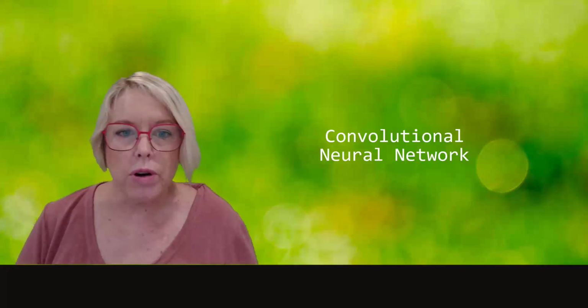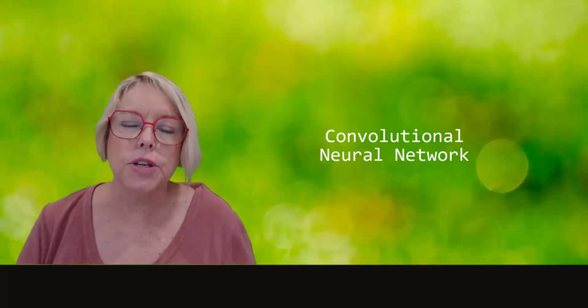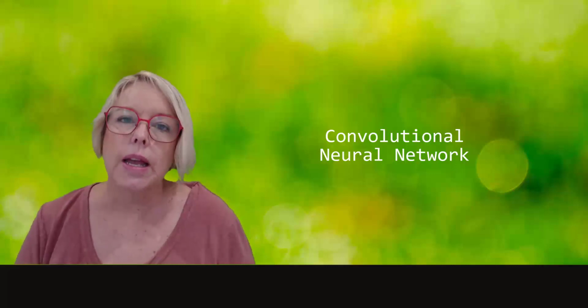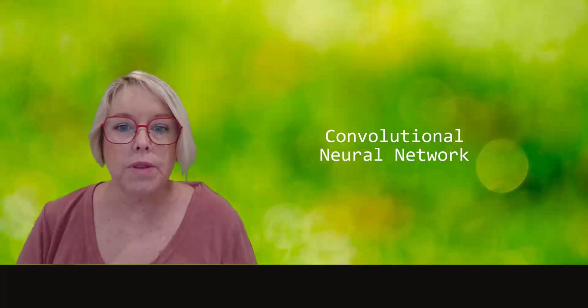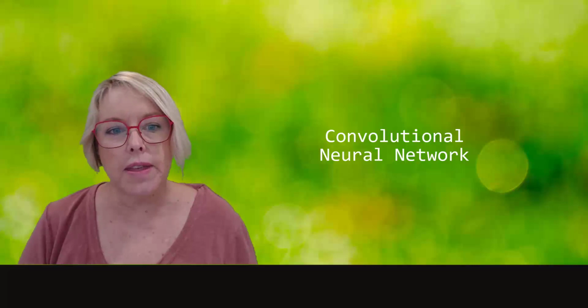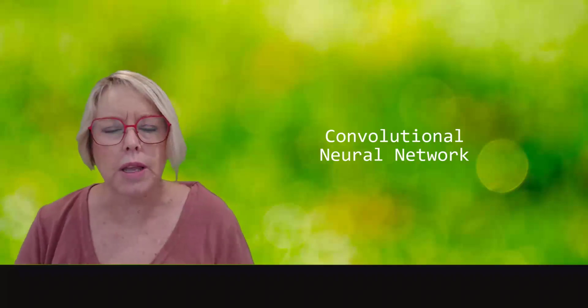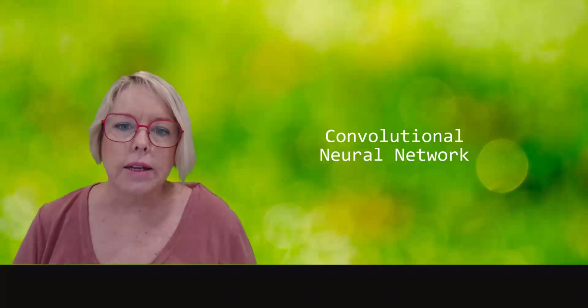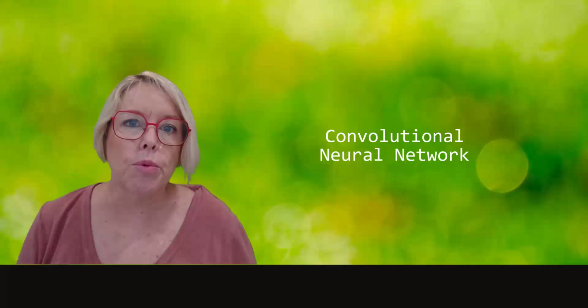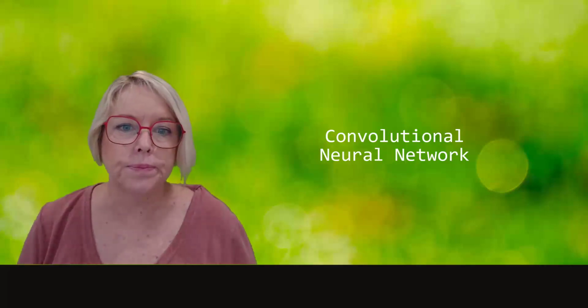The filters move across the picture looking for things like edges, shapes, and objects. The information is collected from the filters and used to classify the image as a dog or a tree or whatever. The CNN learns from lots of examples to improve its accuracy over time.